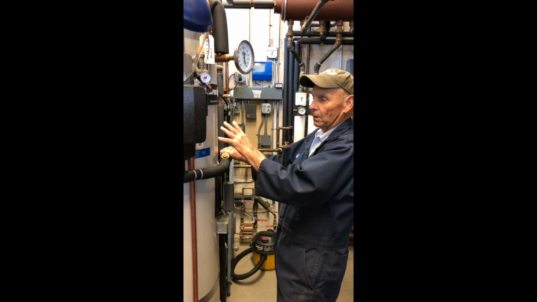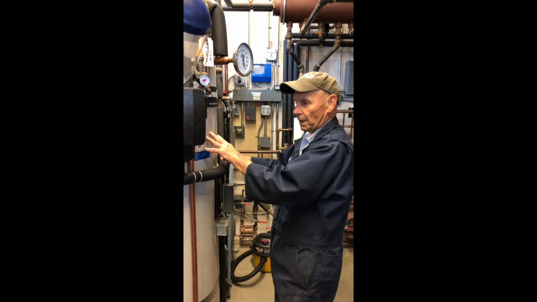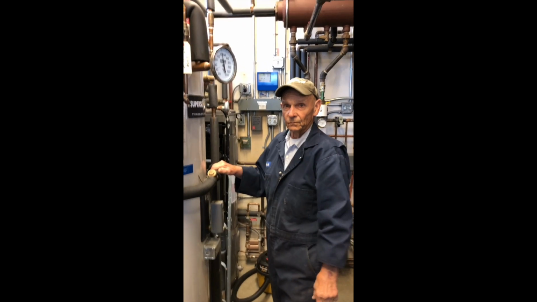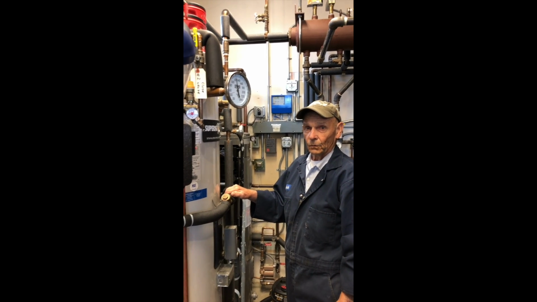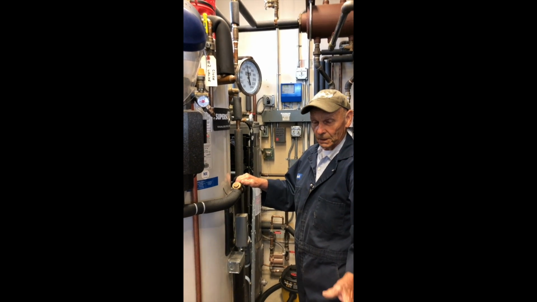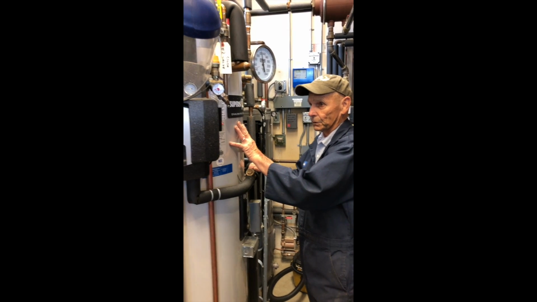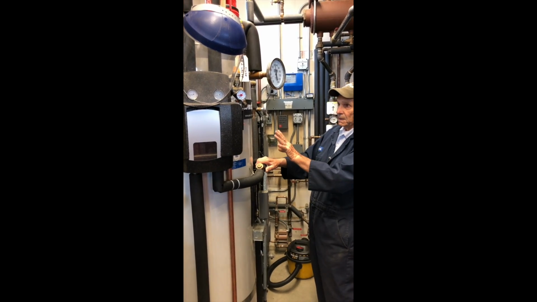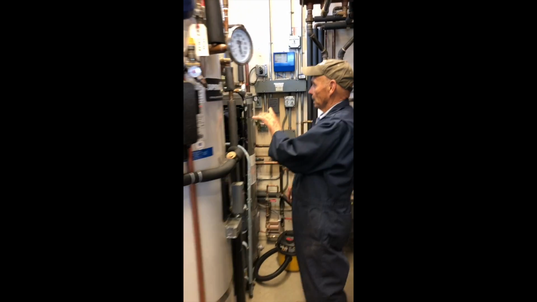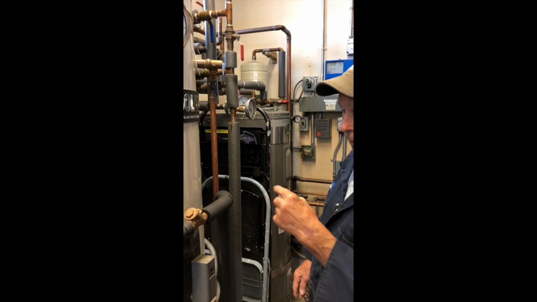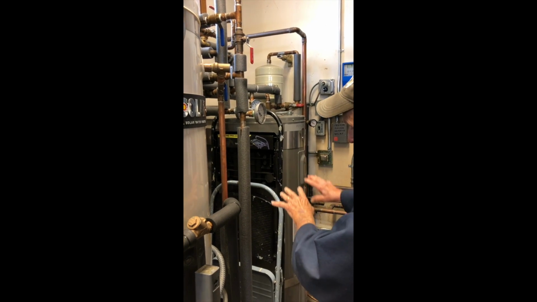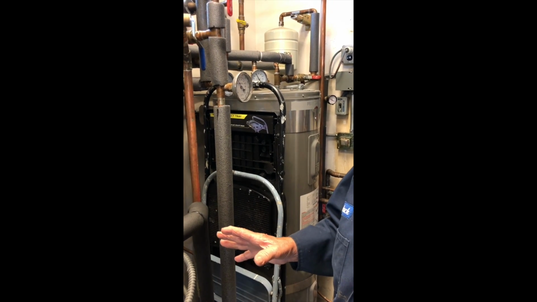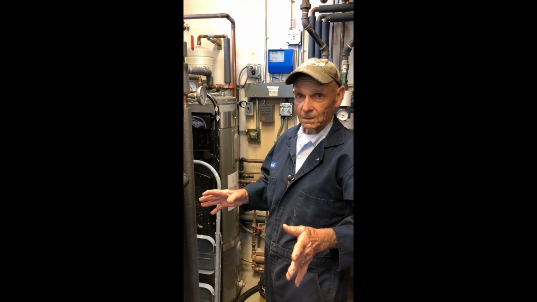All our hot water comes into this tank first as cold. And this is not the water for the heating of the radiant heat. This is the domestic water. Domestic water comes into this tank first. And if there's no heat in this tank, it goes to our electric tank as cold water. And the electric is always on and maintains a temperature of 120 degrees.